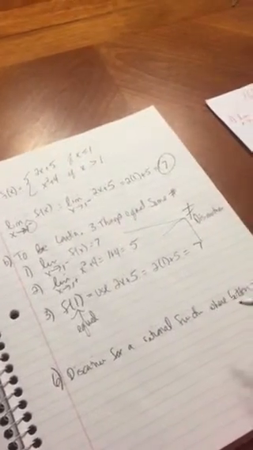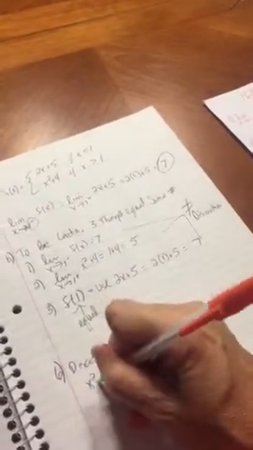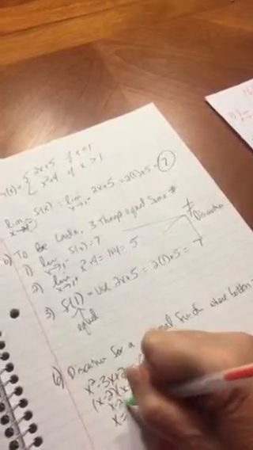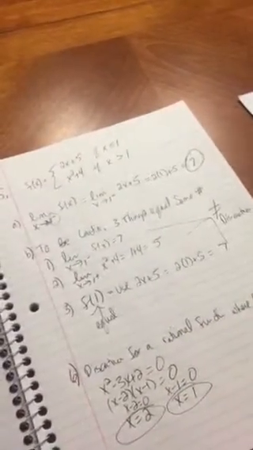where the bottom equals 0. So to find where it's discontinuous, all we have to do is set the bottom equal to 0 and solve. This is a factoring problem. So I do x minus 2 equals 0 and x minus 1 equals 0. So x equals 2 and x equals 1. The function's discontinuous at 2 and at 1.